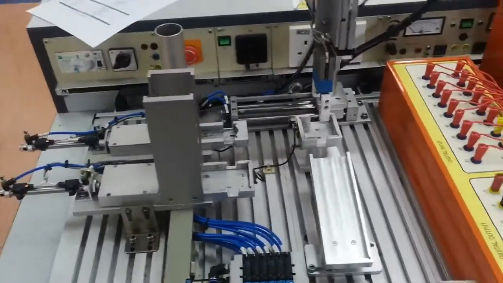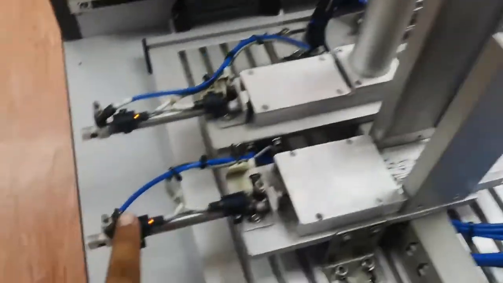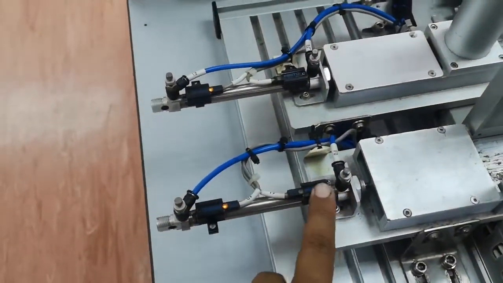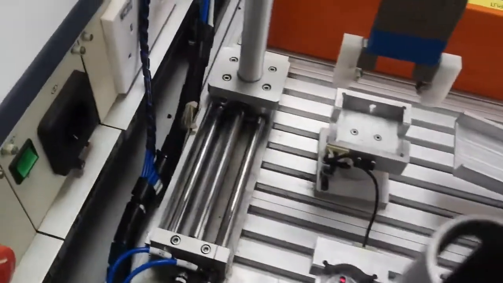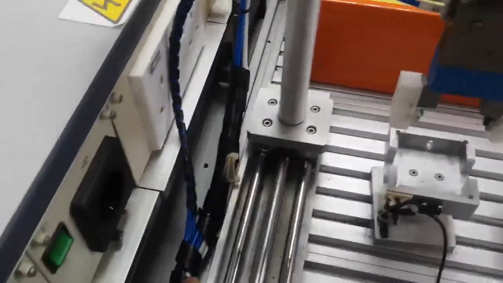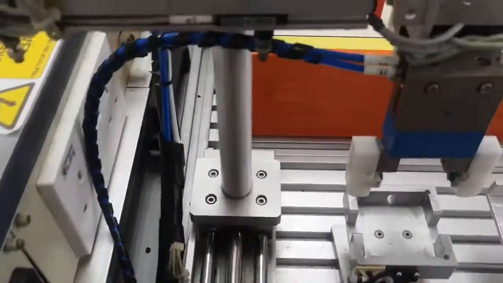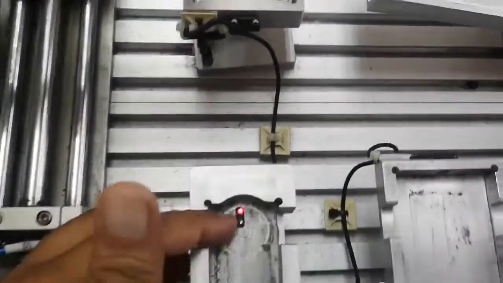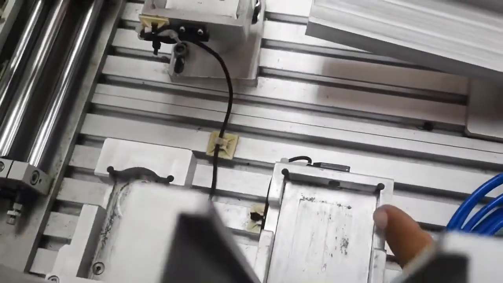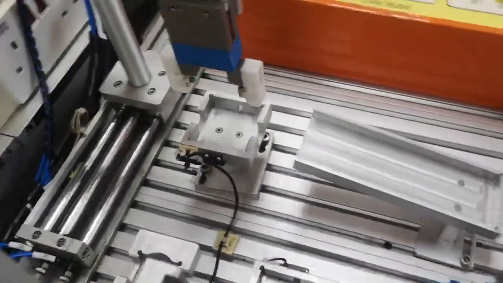Next, how to identify every sensor at this plant. This is a reed switch sensor, 1, 2, 1, 2. There is a sensor here connected at this port. This is another sensor, another sensor, another sensor. I will detail every sensor.